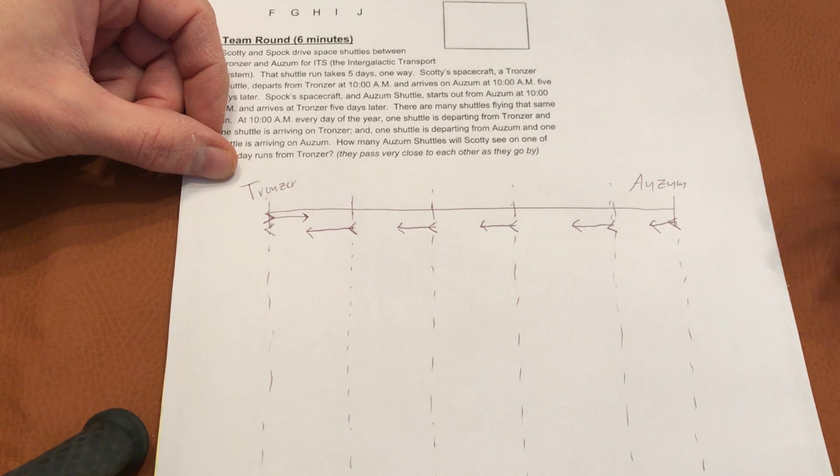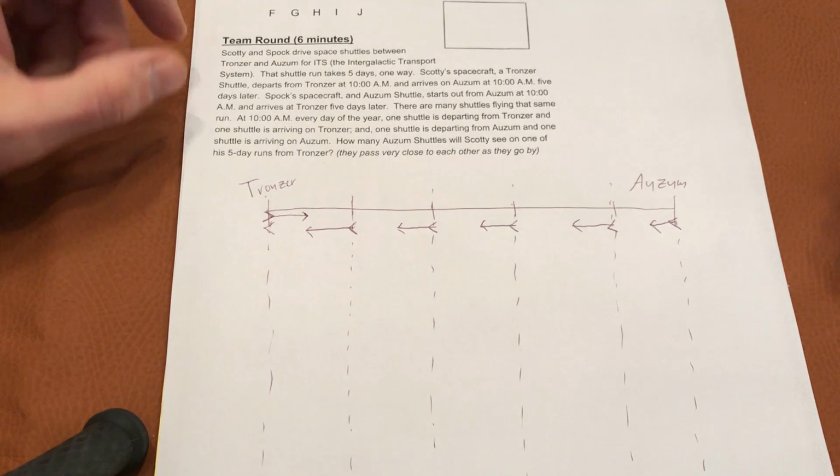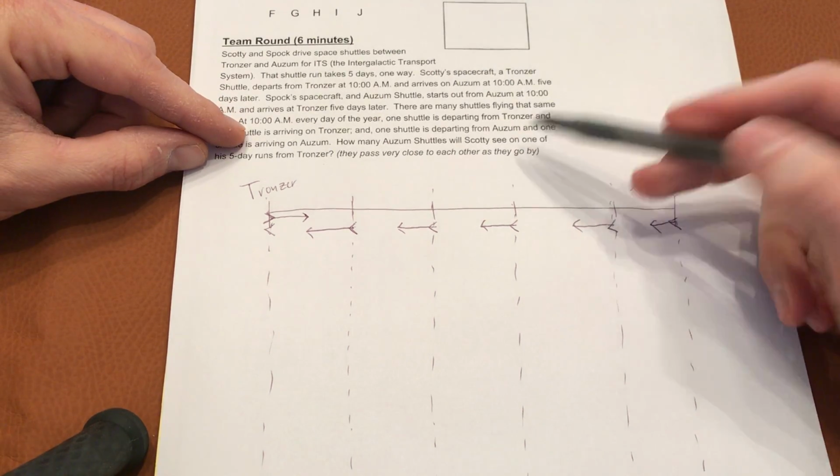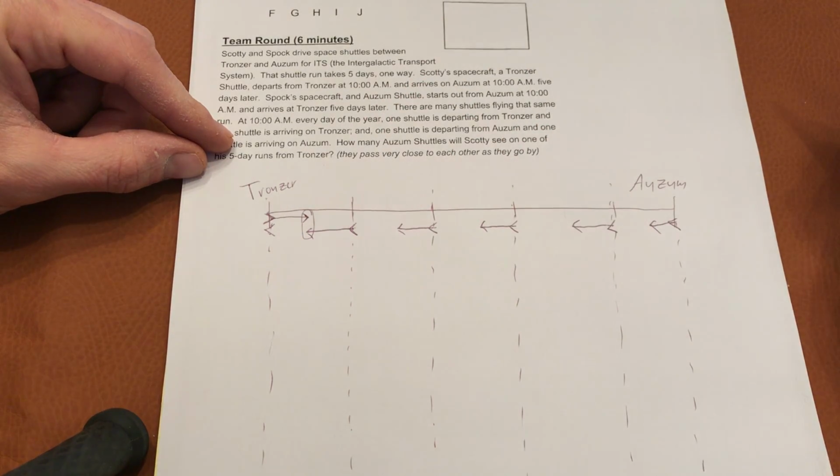Okay, does that make sense? It's like 10 p.m., you know, because it was 10 a.m., so this is 10 p.m. on one of the days. So it's asking how many spaceships he is going to see. Right now he sees this one, doesn't he? So I'm going to do this, and I'm going to just make sure I see that.